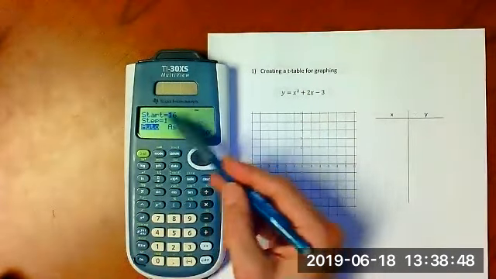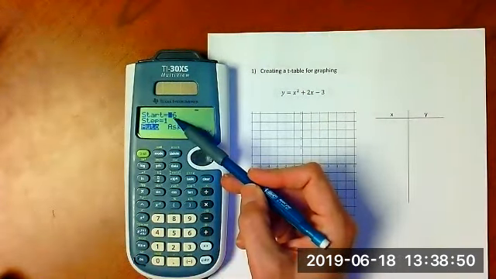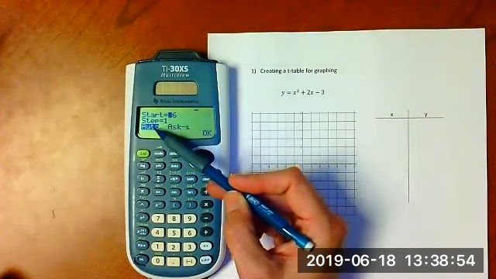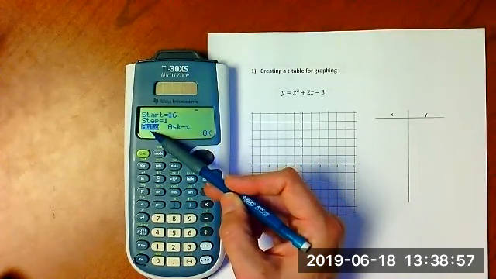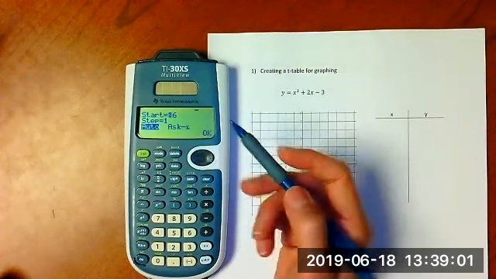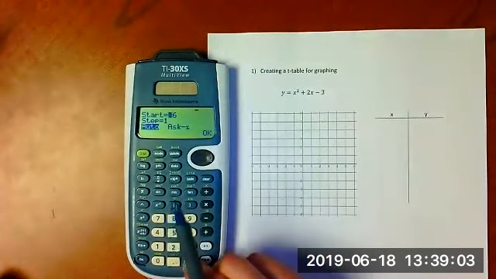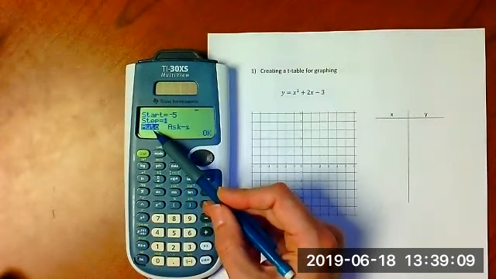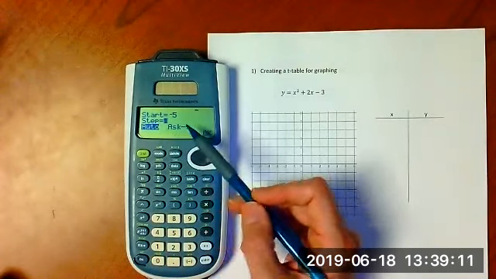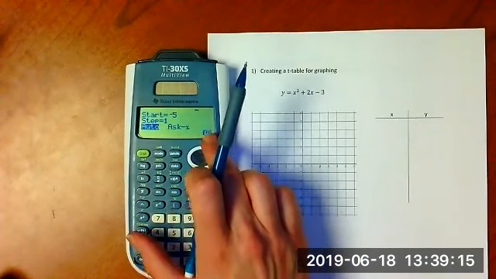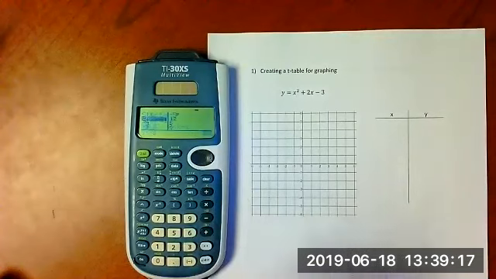And then we'll get this little grid of information. What do we want our x values to start with? What do we want them to increase by? And then do we want it to auto-generate a table, or do we want to be able to type in x values? So for this problem, I'm just going to say let's start at x equals -5, and then I hit enter. I want it to go up by 1. I just want whole numbers, and I'm going to leave it on auto. I want the calculator to go ahead and auto-generate a table for me. So then I use my arrow button to go over to OK, and I hit enter.